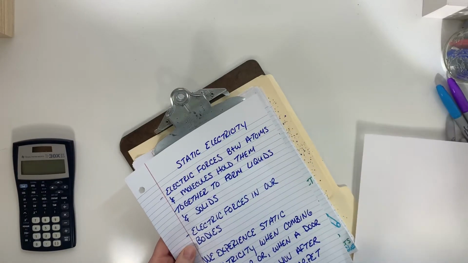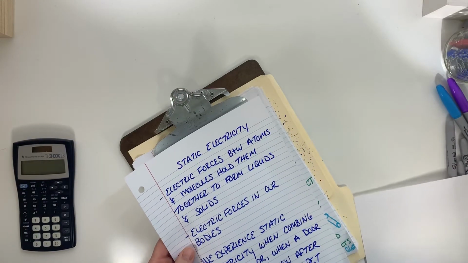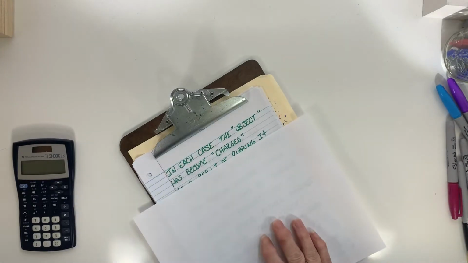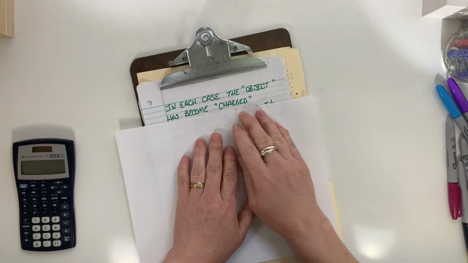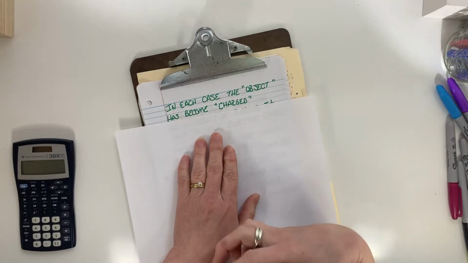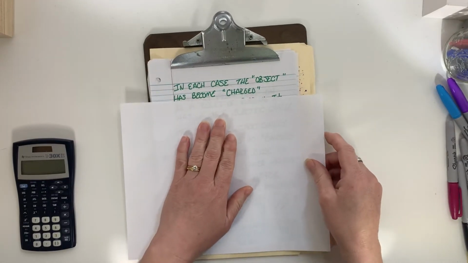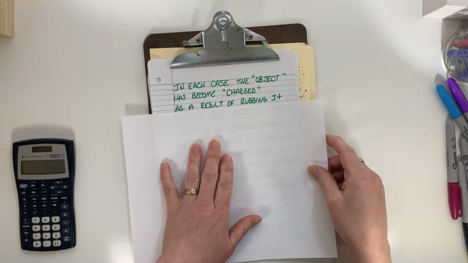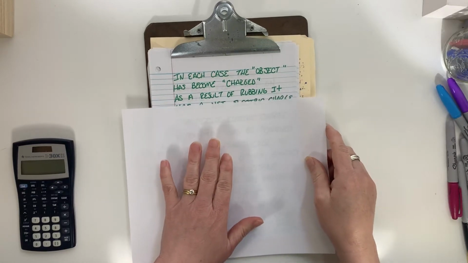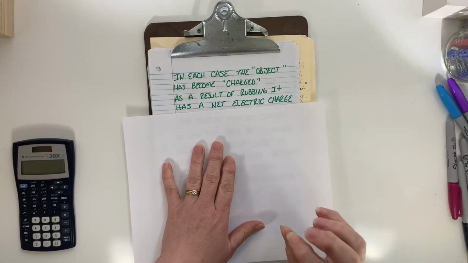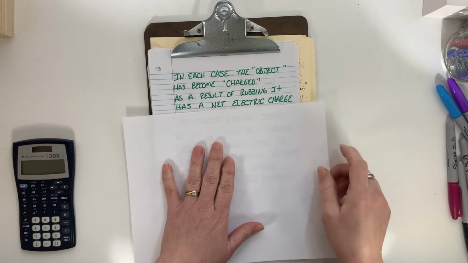In the case of combing your hair or the doorknob, in each case the object has become charged, whether it be the comb or yourself, as a result of rubbing it, because the comb is rubbed against your hair, your socks are rubbed against the carpet. So it's become charged. It has a net electric charge, okay?